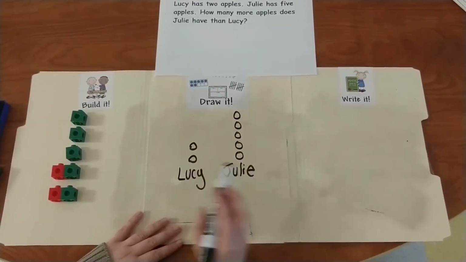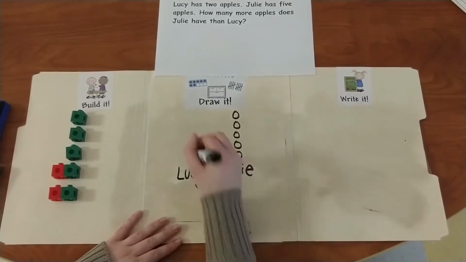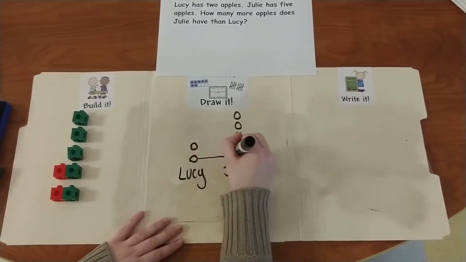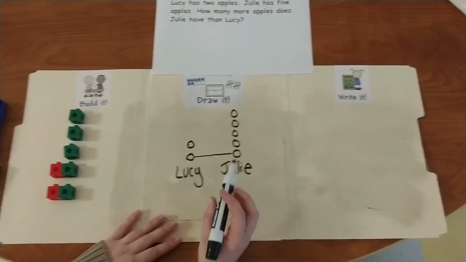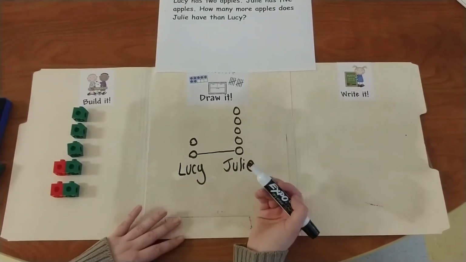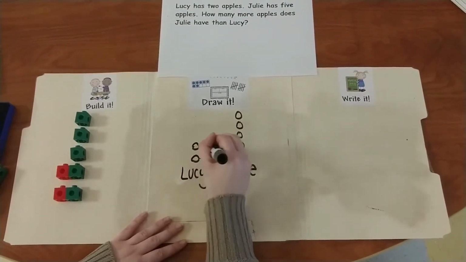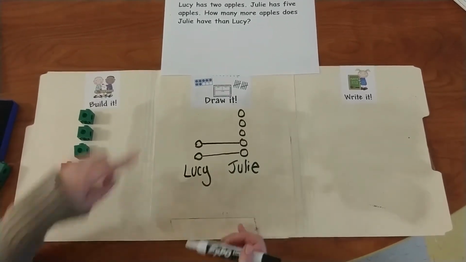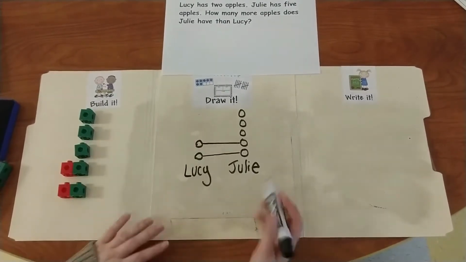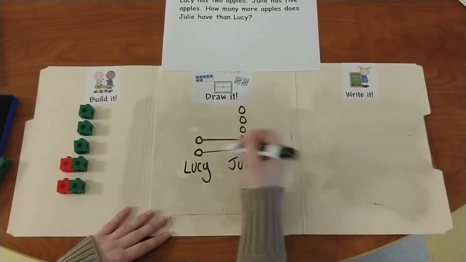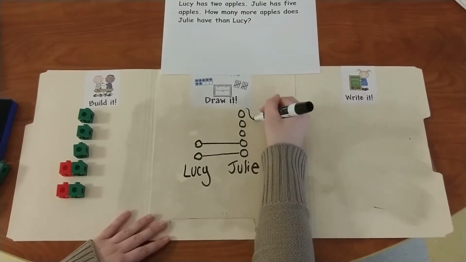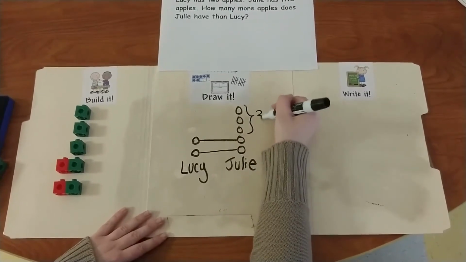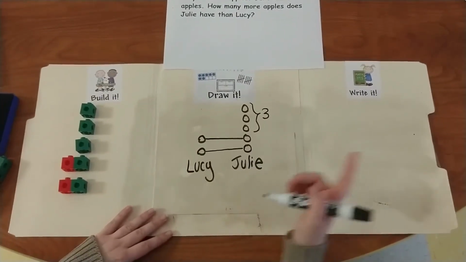So again, I'll ask myself, do Lucy and Julie each have 1 apple? They do. So I'm going to pair them up or make a connection between them. Do Lucy and Julie each have 2 apples? Yes, they do. So I'll make another connection between them or pair them up. Do Lucy and Julie each have 3 apples? They don't. Lucy is out of apples. So that means Julie has more than Lucy. Julie has 3 more apples than Lucy.